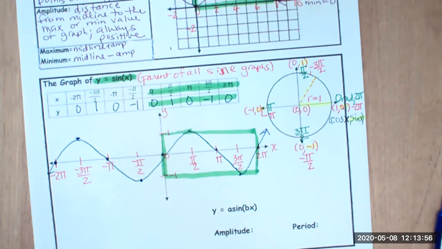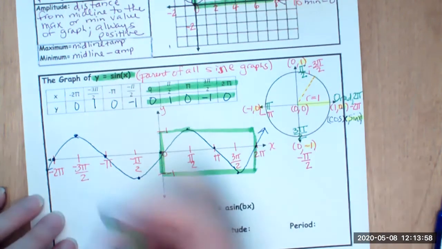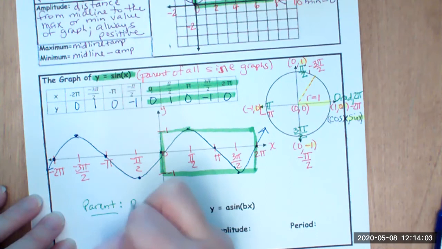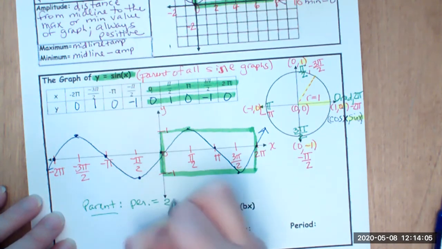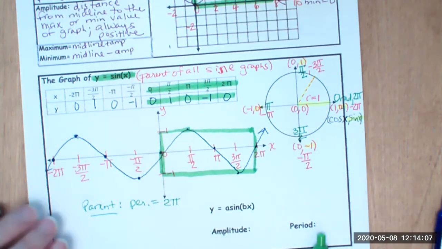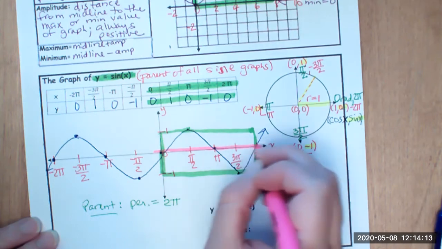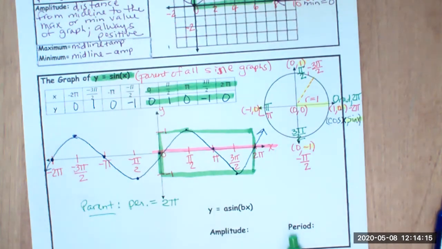so for y equals sine of x for the parent, the period is going to equal 2 pi. And you can see that the midline right here is at y equals 0.